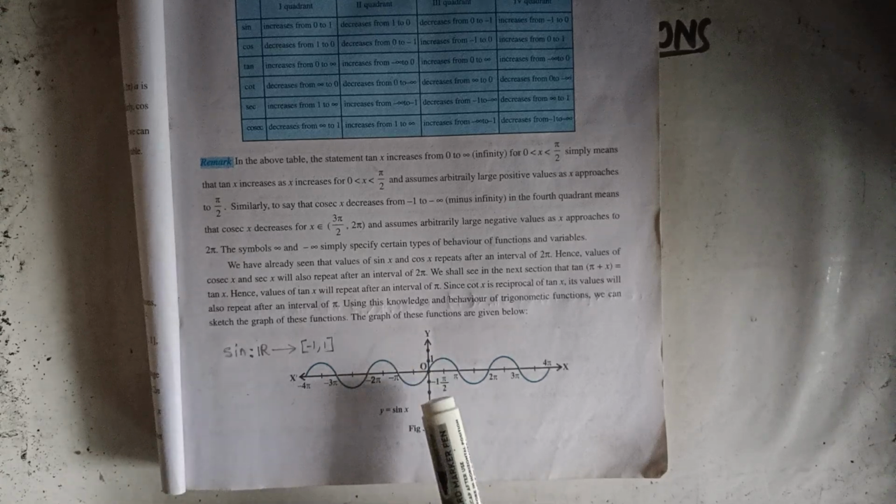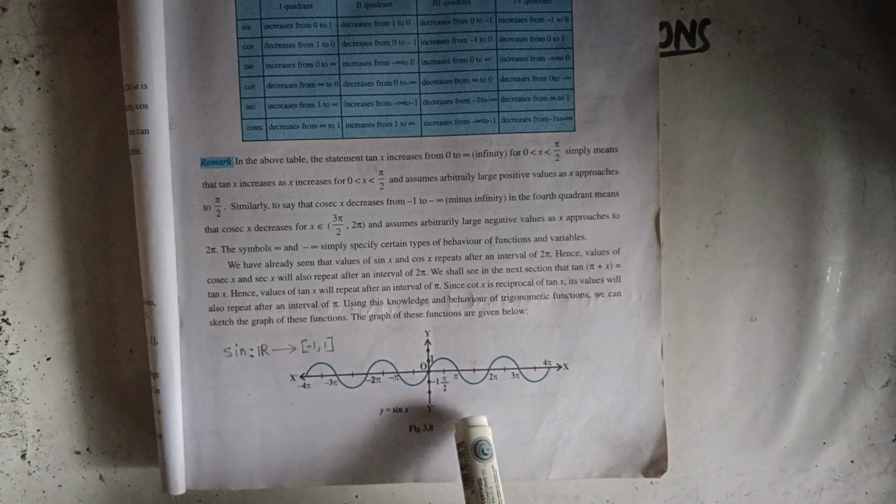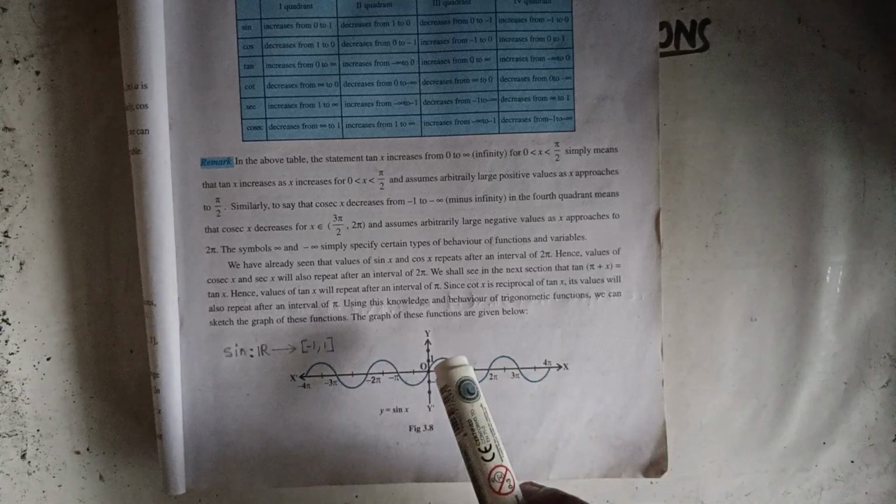So its domain is R, the set of real numbers, and range is -1 to 1. So you can see here that for the y-axis it is 0, 1 and -1, and for the x-axis you have to take all the values, that is in terms of pi. Okay. So sine 0 is 0, sine pi by 2 is 1, then sine pi is 0, sine 3 pi by 2 is again -1, that is 270, right? Then sine of 2 pi is 0.